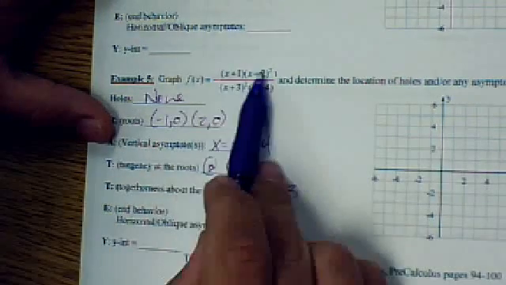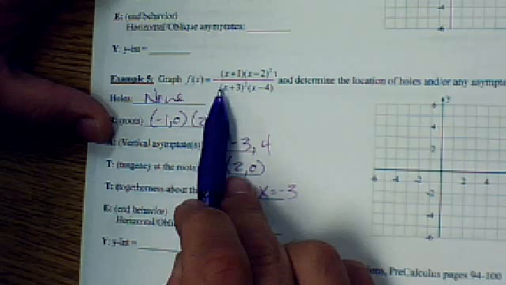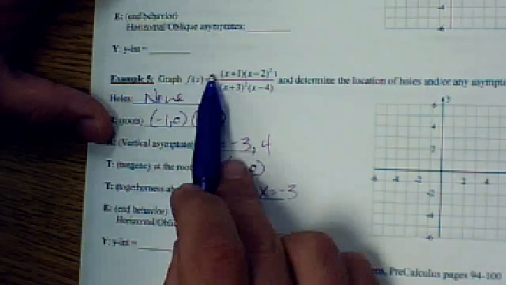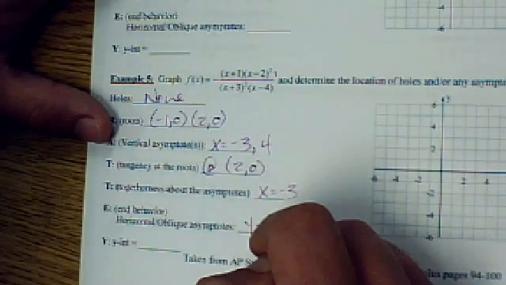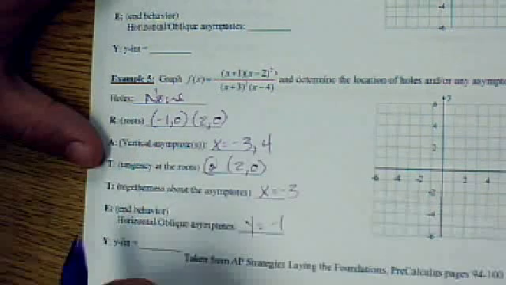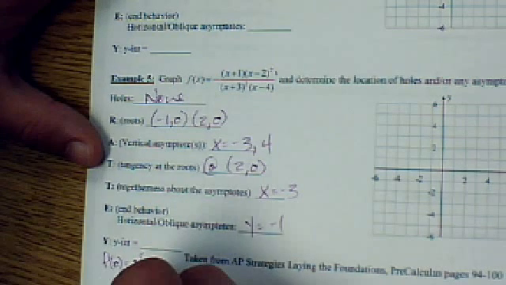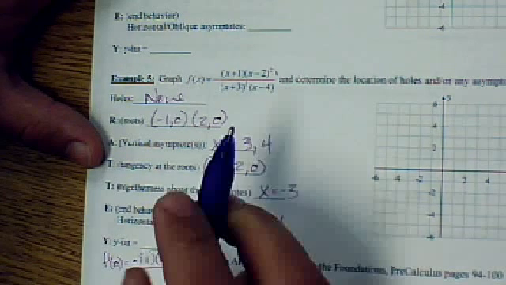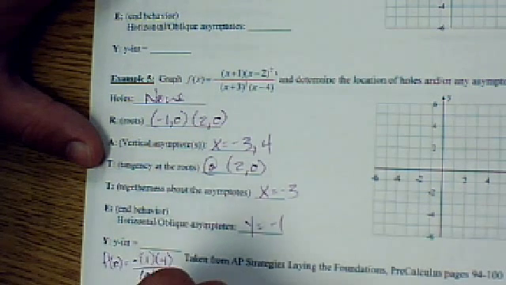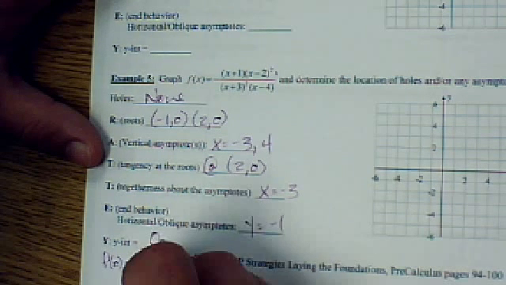My end behavior, this is a cubic on top, a cubic on bottom. My leading coefficient here is 1, my leading coefficient here is 1, and I have that little negative out front, so it's -1/1, or y equals -1. And then lastly, when I plug in 0 for x, I get -1 times 4 over 9 times -4. So I get a -4 over -36, so a +1/9.